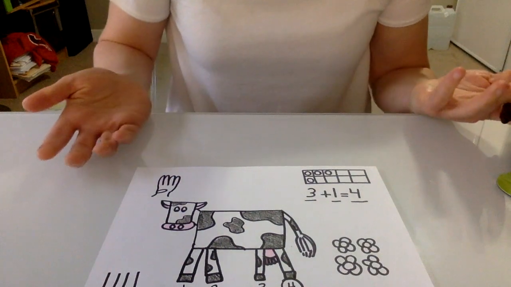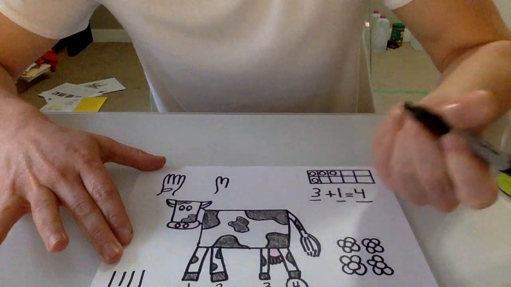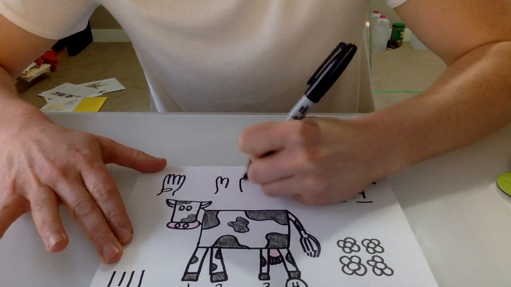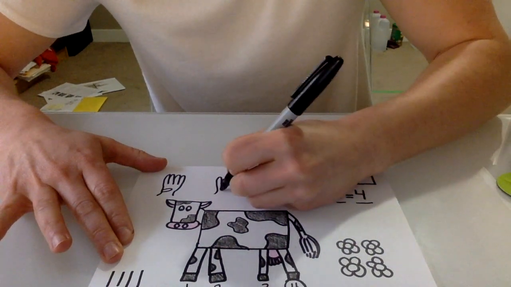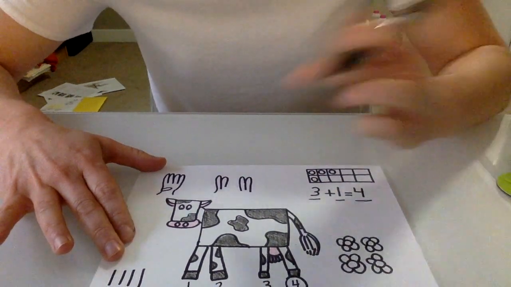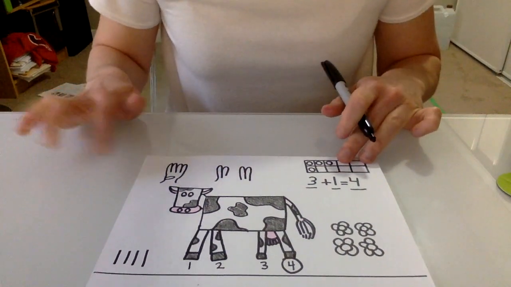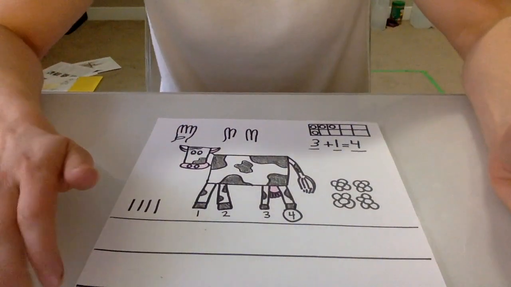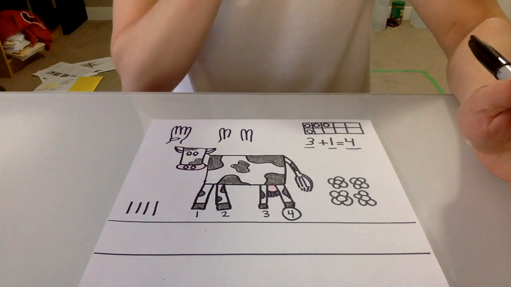I could even show it a different way with my fingers. Maybe I want to have 2 fingers and then 2 more fingers like this. Because I remember we learned that 2 plus 2 more makes 4. After you've shown different ways that you can make the number 4, down on our line, we want to write about how many legs a cow has. We want to write, a cow has 4 legs.